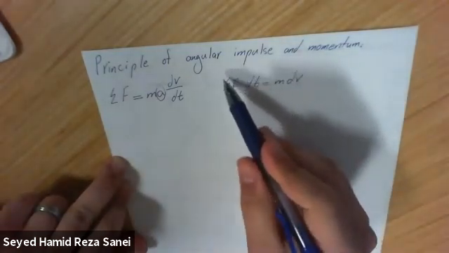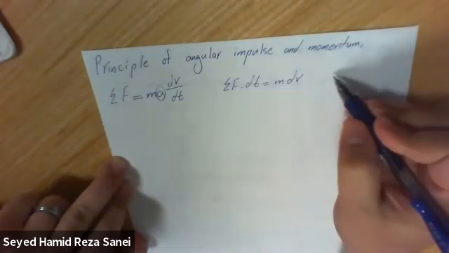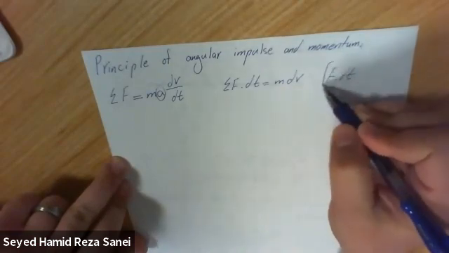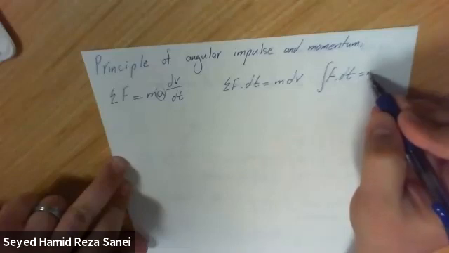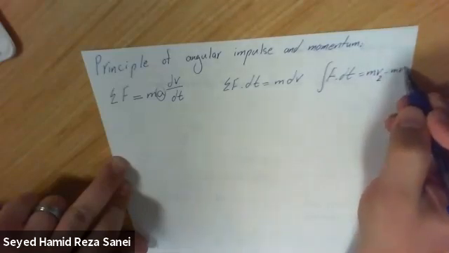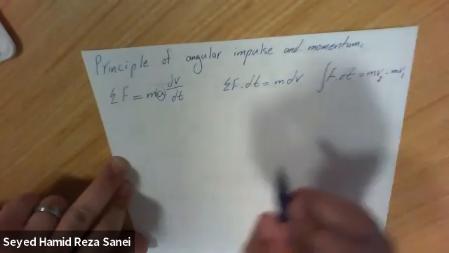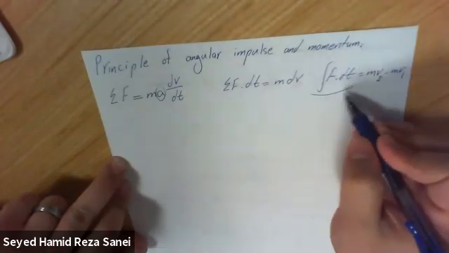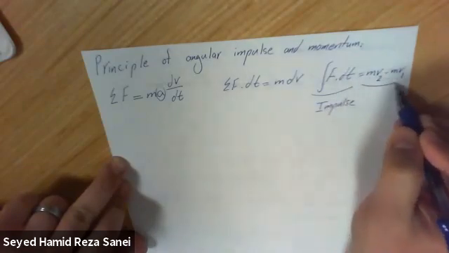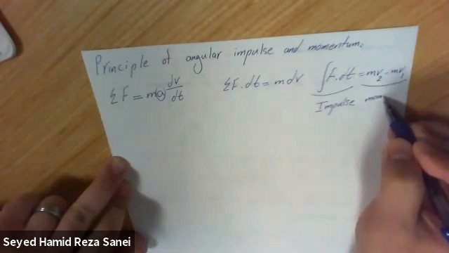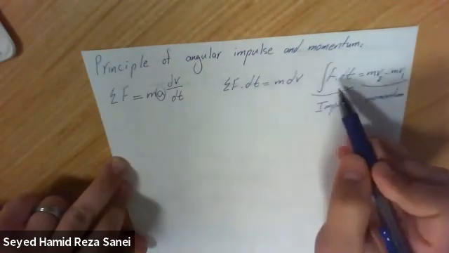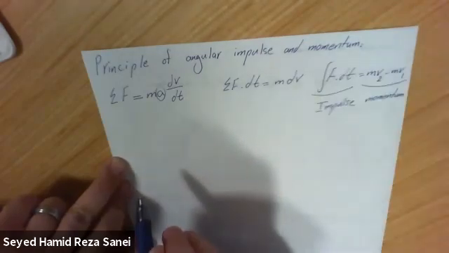And if we take an integration of both sides, we get the integral of F dt, which we call an impulse, equals m v2, the final momentum, minus m v1, the initial momentum. So that was impulse, and these are momentum. That helped us a lot when the force is given as a function of time.